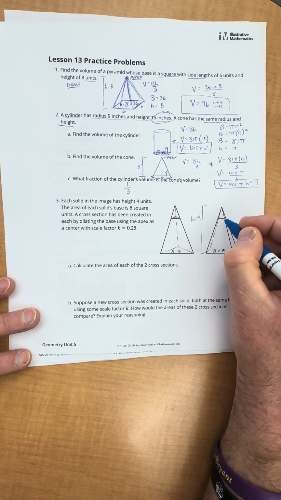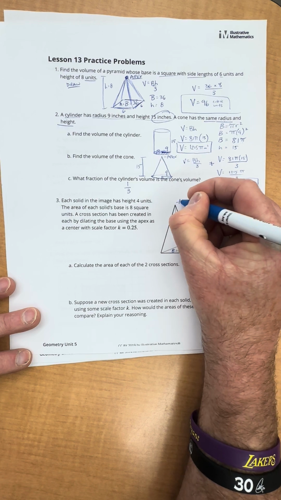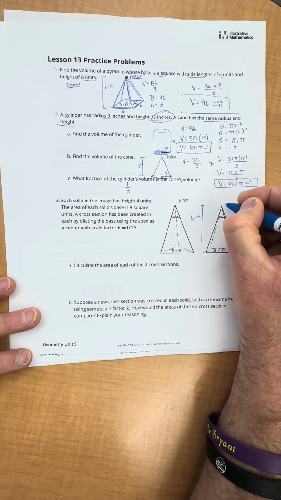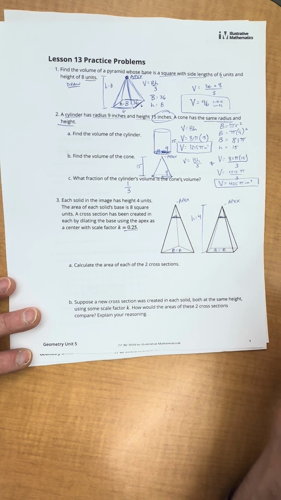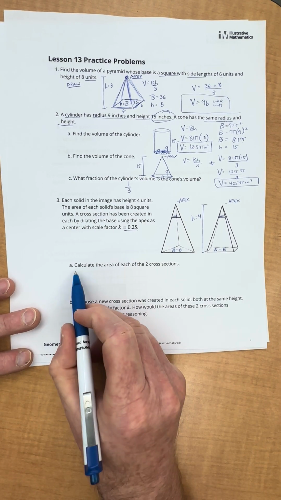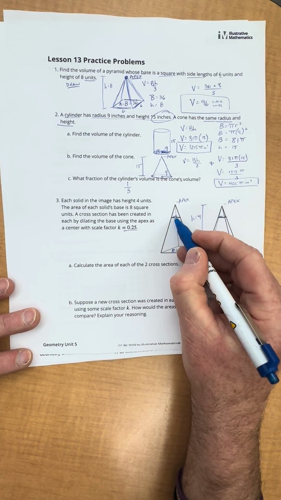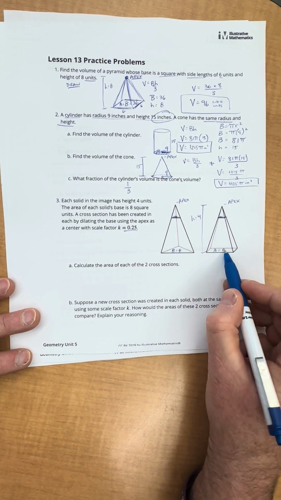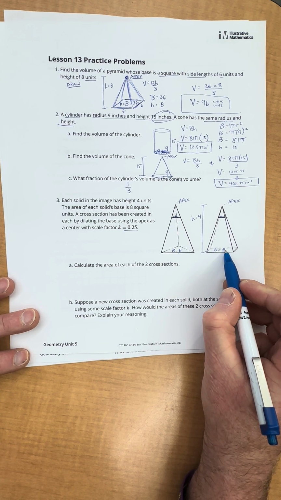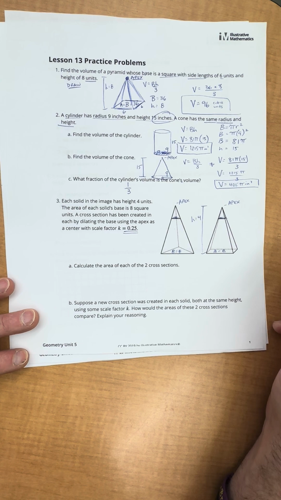In each, by dilating the base using the apex as the center and a scale factor of 0.25, calculate the area of each of the two cross sections. Well, I know the area of each of the cross sections is going to be the same because we started with the same base and we used the same scale factor.